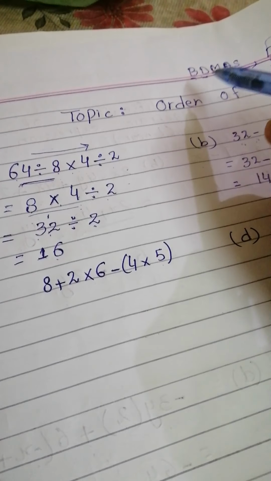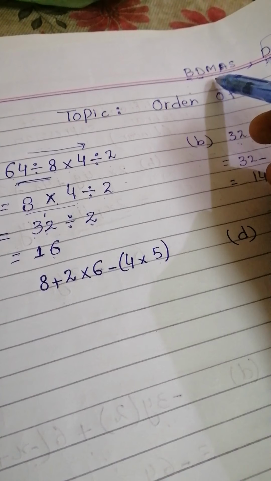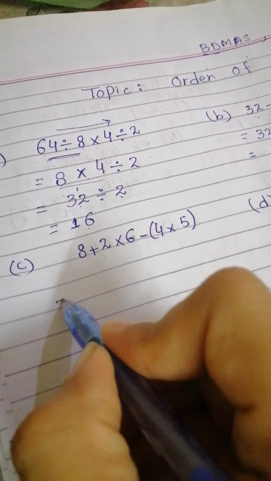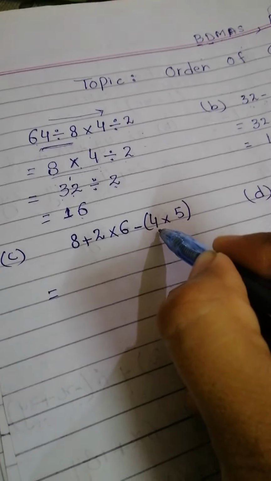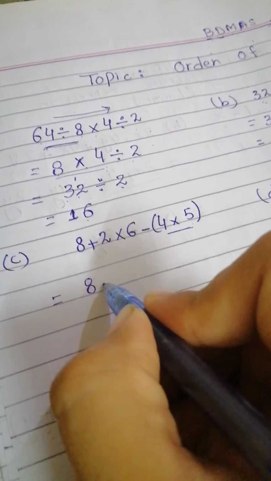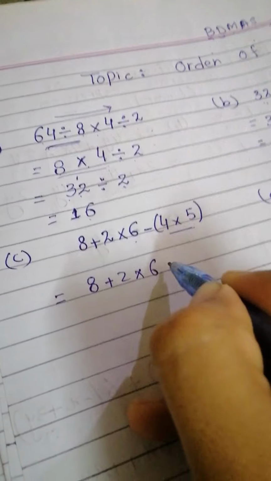Similarly, in part number C, you can see that bracket is involved in the question, so definitely I will do BODMAS rule. First bracket, then division, then multiplication, then addition, and then subtraction. Okay, if bracket is in the question, you will first solve the bracket. All these terms will be written as it is. 8 plus 2 multiplied by 6 minus.